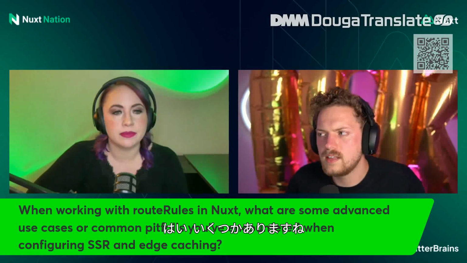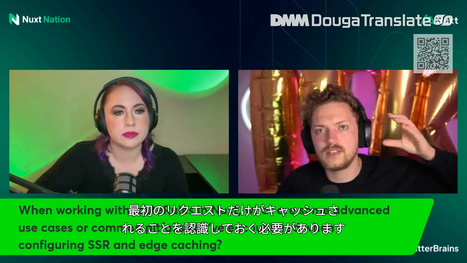Yeah, so there are a few things. If you configure your route rules for your Nuxt pages to cache them, make sure that you're aware that it's only the initial request that's cached.